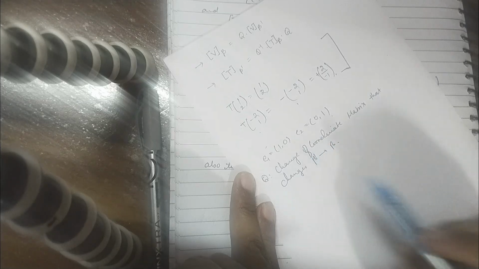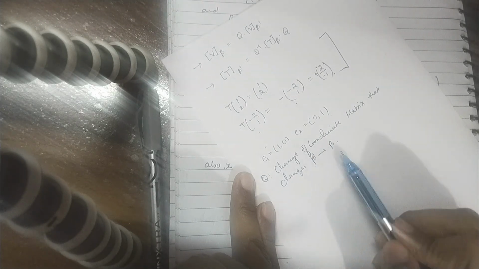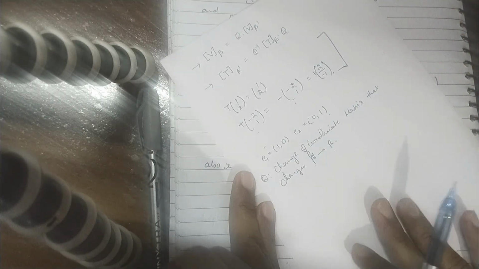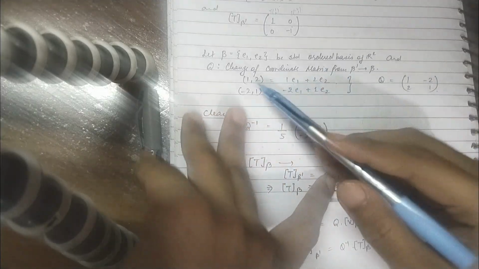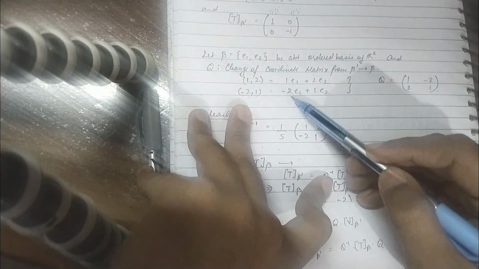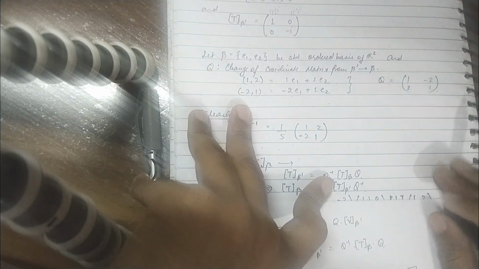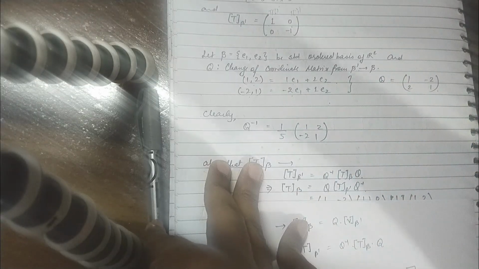In order to find this matrix, I need to write the vectors of beta dash as linear combinations of beta, and the coefficients will be arranged vertically. That is how we can do it. (1, 2) is 1 times E1 plus 2 times E2. (-2, 1) is minus 2 times E1 and 1 times E2. When you arrange it, you obtain the Q matrix. Further, we can also find the inverse of this matrix.